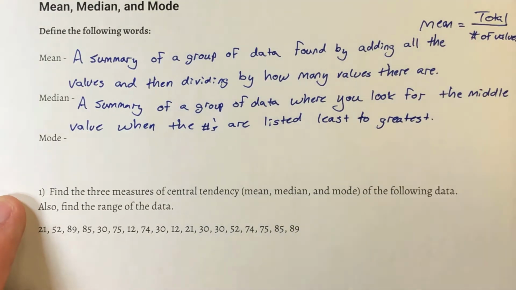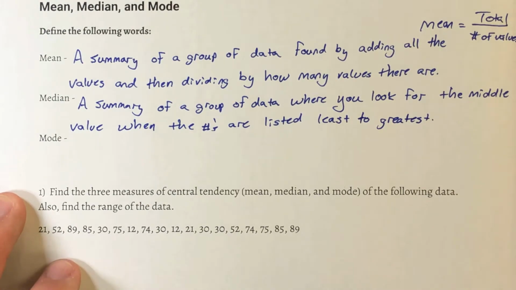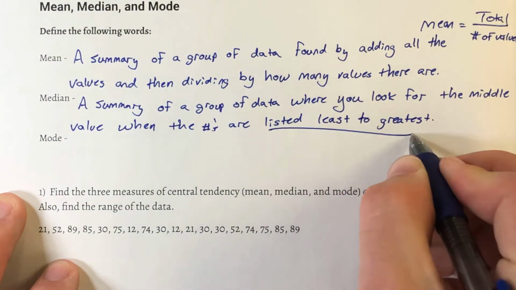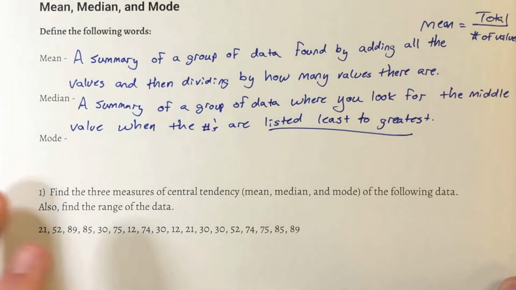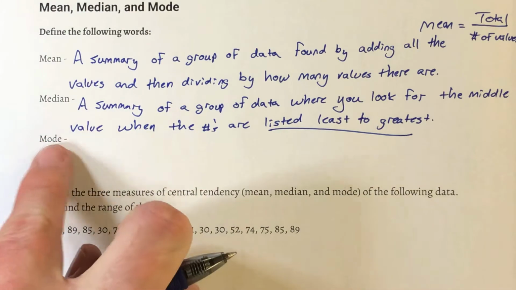You can't just go looking for the middle number if they're not listed from least to greatest. So that should always be your first step. List your numbers from least to greatest before you find anything. Always.